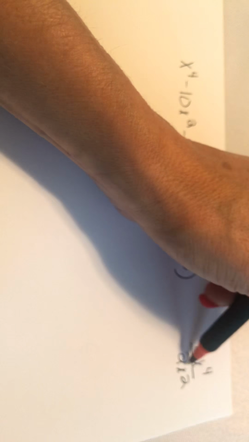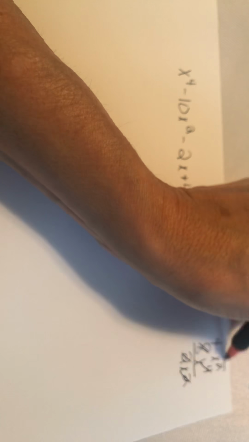And that was simple. We could just cancel, and our answer would be 4x squared. So that was easy. We learned how to do that, but this is different. So what I'm going to do is go through the steps and show you exactly how to do it.